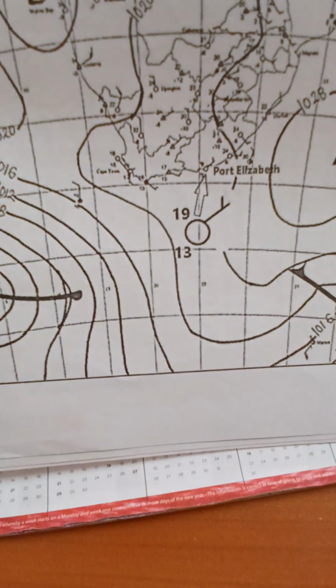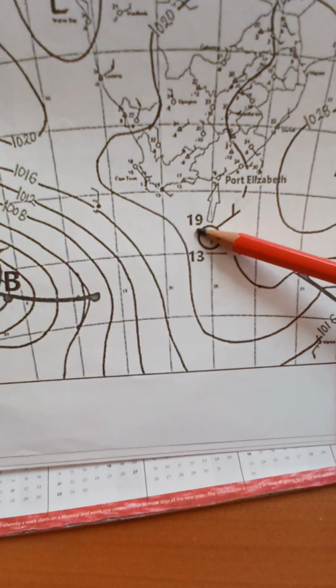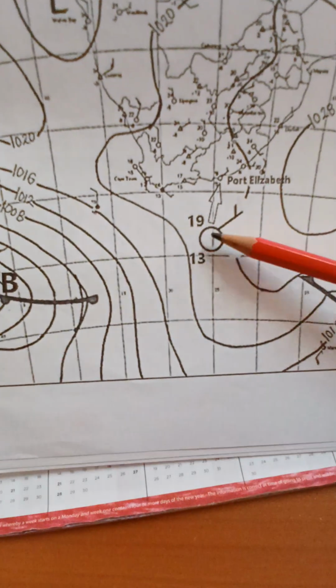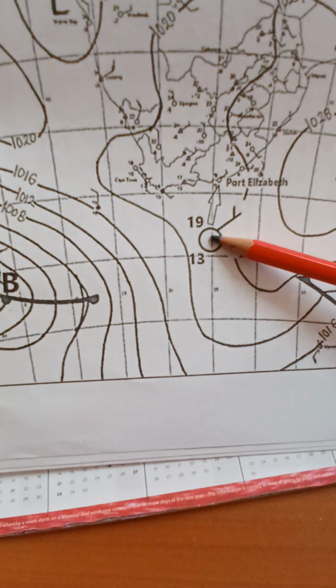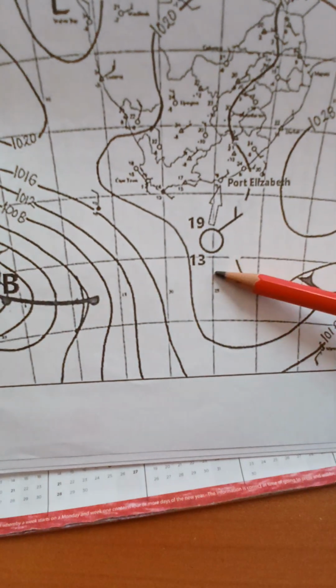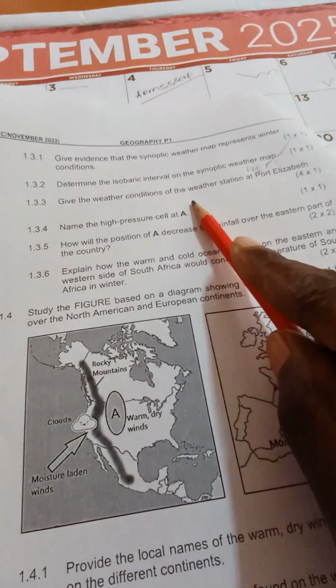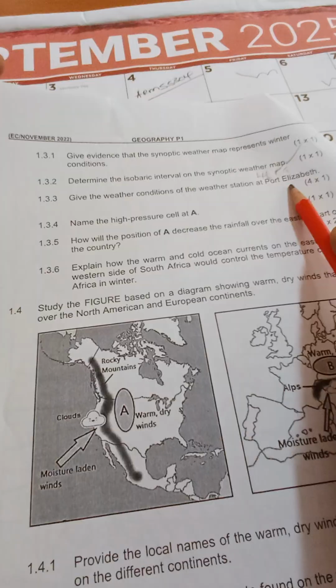So this is your weather at Port Elizabeth. We have said 19 degrees, which is your air temperature. Dew point 13 degrees Celsius. Cloud cover is clear. Then wind direction is northeasterly. Then what else do you have? The wind speed is 5 knots. So that is your weather there at Port Elizabeth. That is the weather condition at the station at Port Elizabeth.